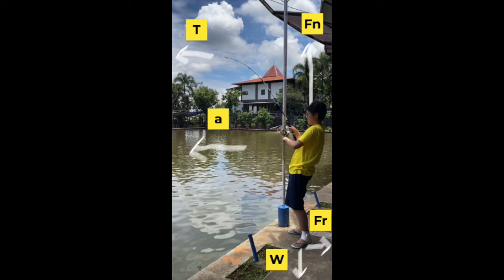Then, if we take a look at the position of my body, which is standing upright, there's a normal force pointing upwards and weight force or gravitational force pointing downwards. Next, in this position, I make a step to the left or forward. With that, the friction force between the sandals and the ground in the image will go to the right or backward.